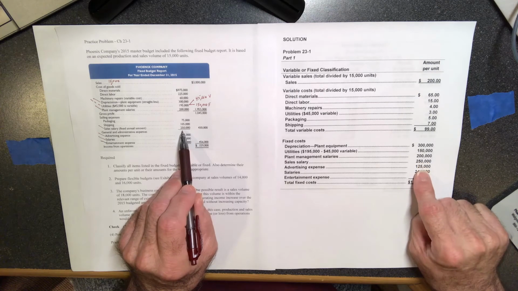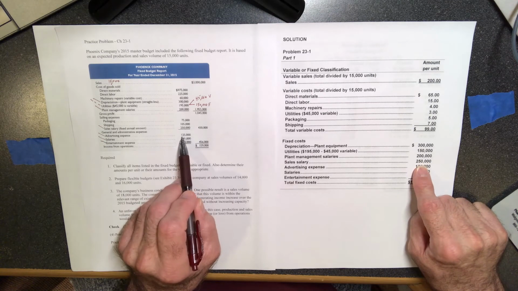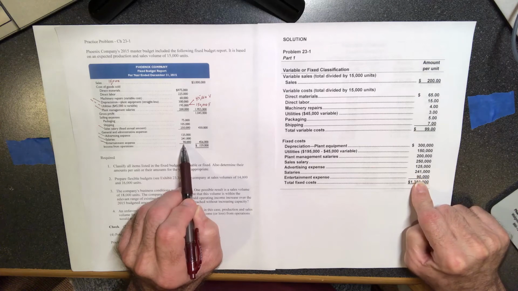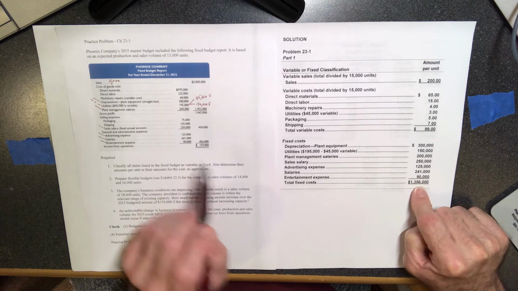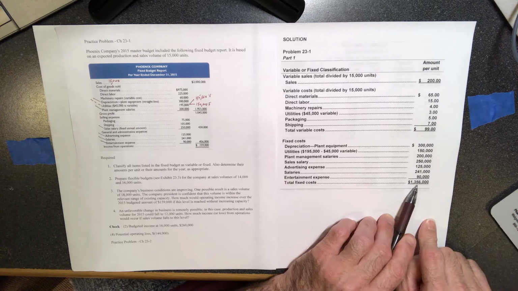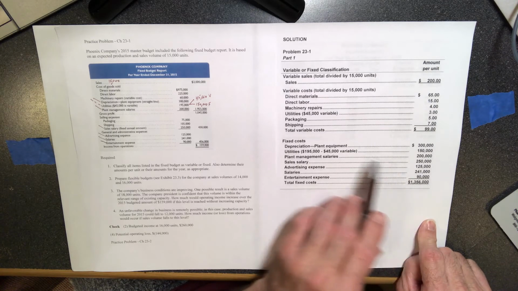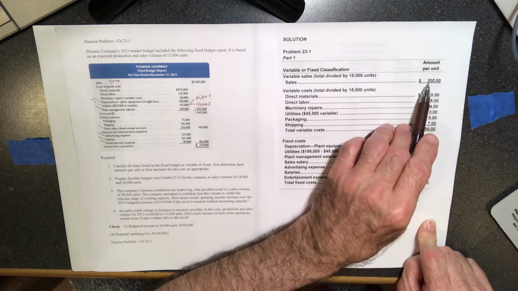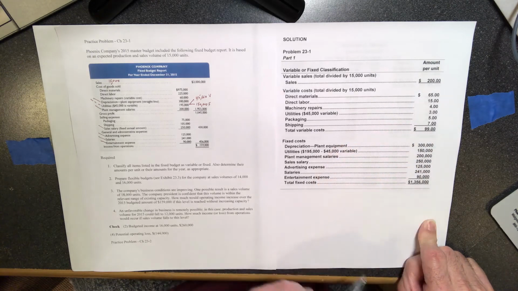sales salary, 250, advertising, 125, and salaries here for 241, and entertainment expense for 90,000. So my total fixed cost will be 1,356,000. My total variable cost is $99 per unit. My total sales is $200 per unit.